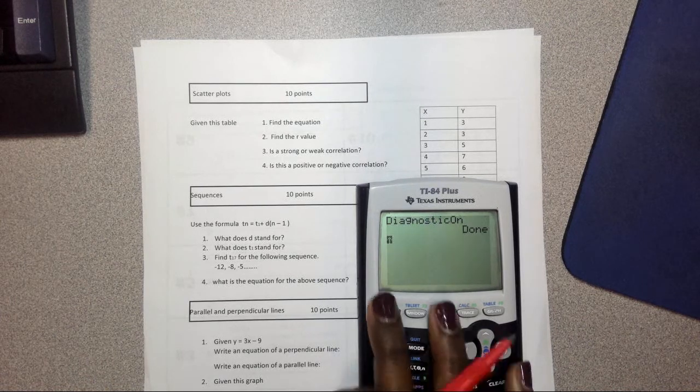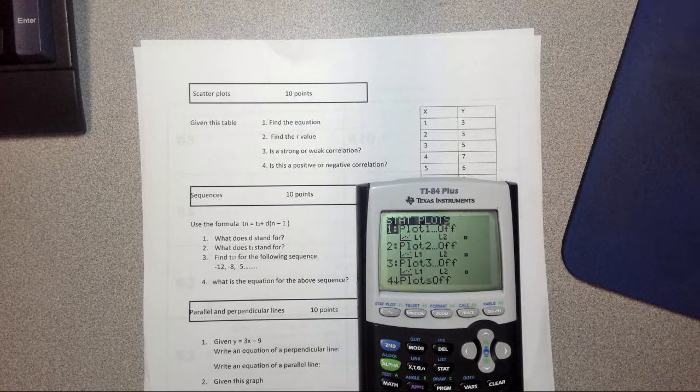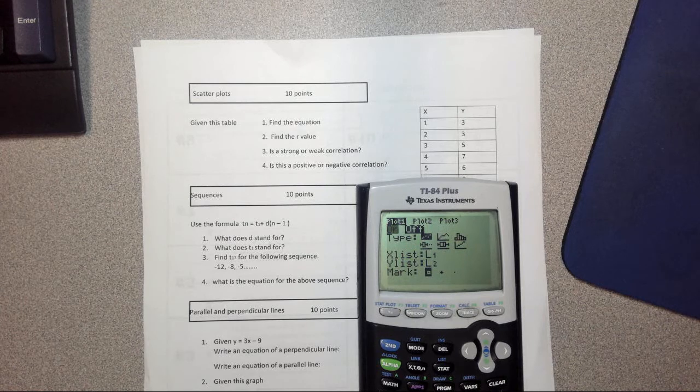Now we need to go and turn on stat plot. So you hit second, y equals, enter. Make sure that the cursor's on top of the on. Hit enter again. See, now it's on. Now we're going to go to stat, enter, and put in our numbers.